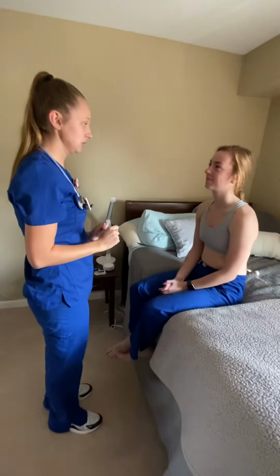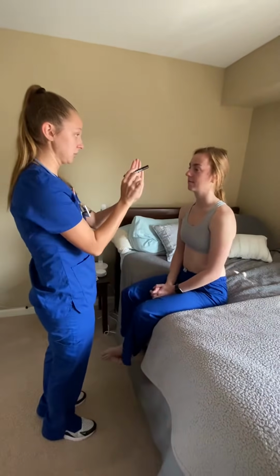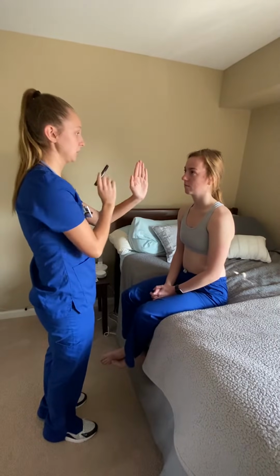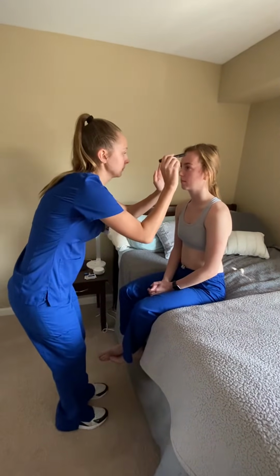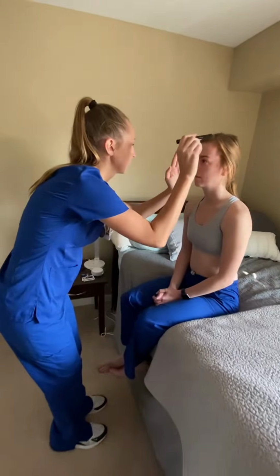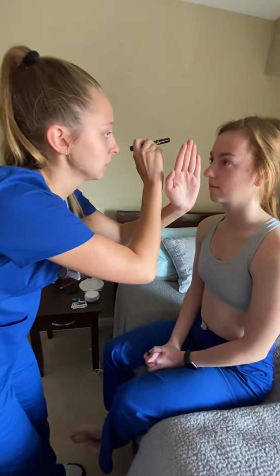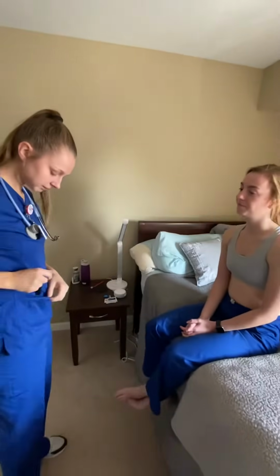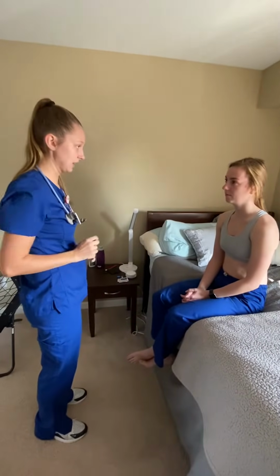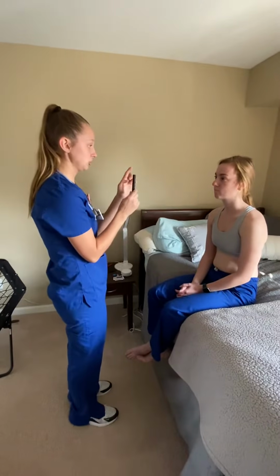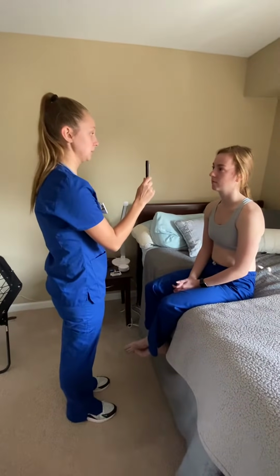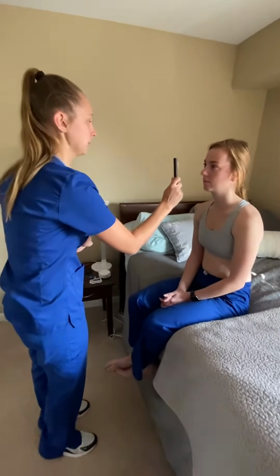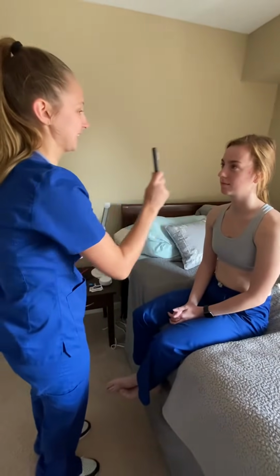Okay, so now I'm going to do indirect light. I'll be shining it in your left eye and looking at your right eye. Good. So they both constricted with direct and indirect light. Now I want you to follow the tip of my pen. I'm just going to bring it up to your nose. Her eyes accommodated, so they're equal, round, reactive to light, and accommodation.